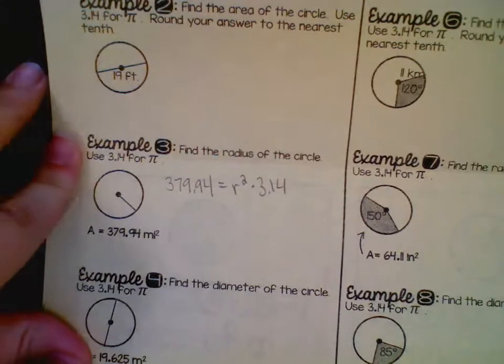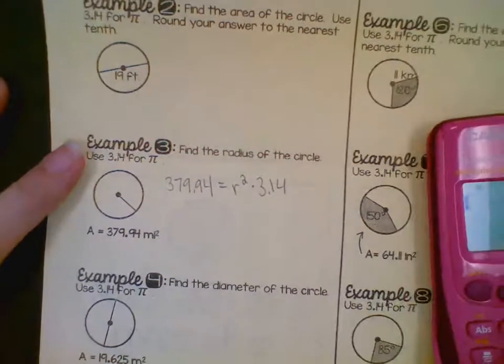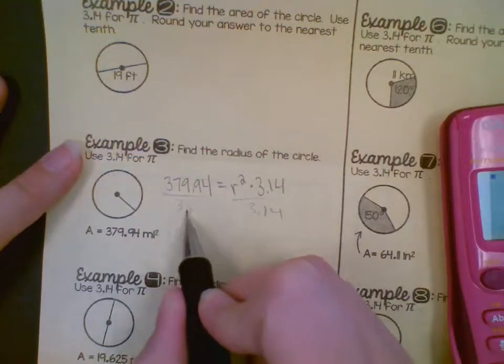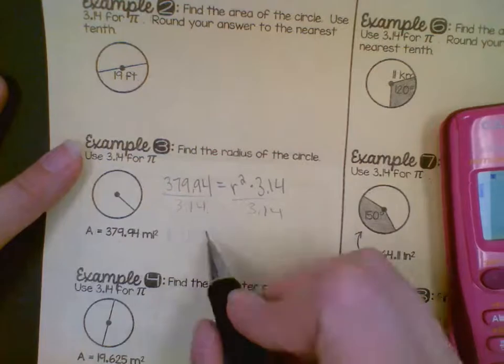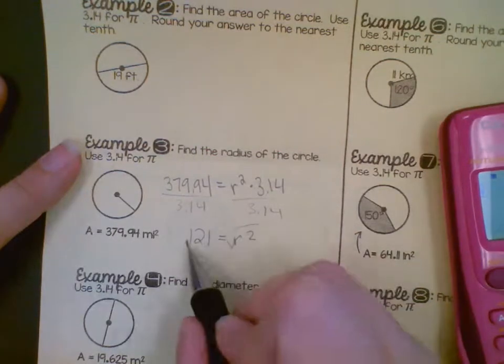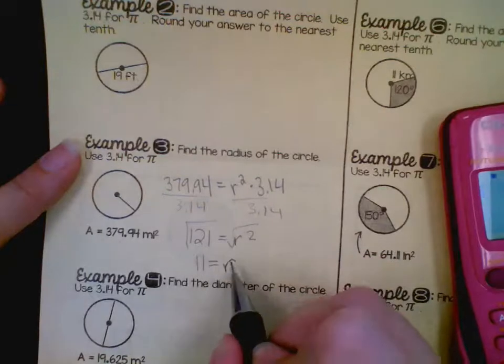So what would you do first to get r squared by itself? Very good. We would divide by that 3.14. So when we do that, we end up with 121 equals r squared. Take the square root. So 11 is the radius, or 11 miles.